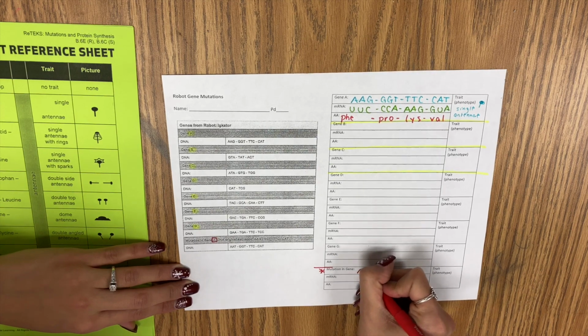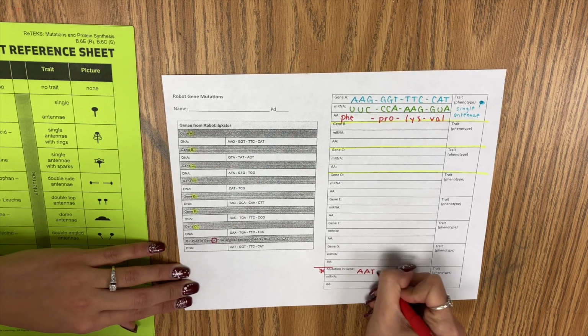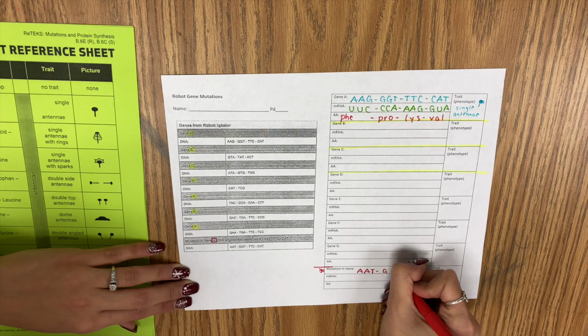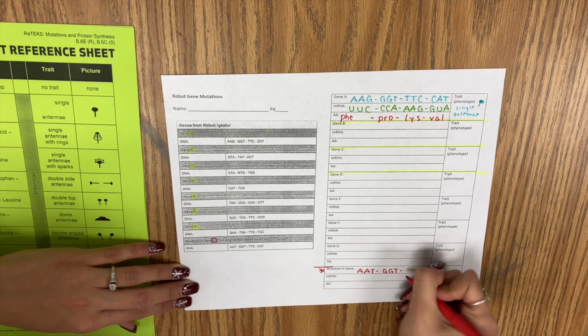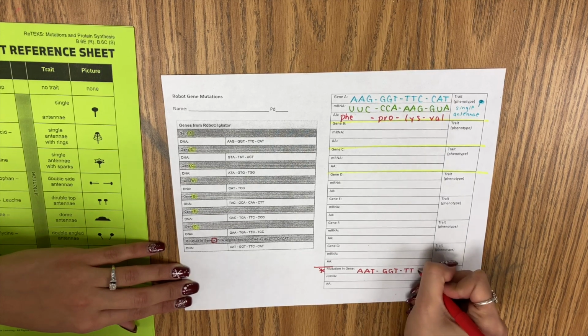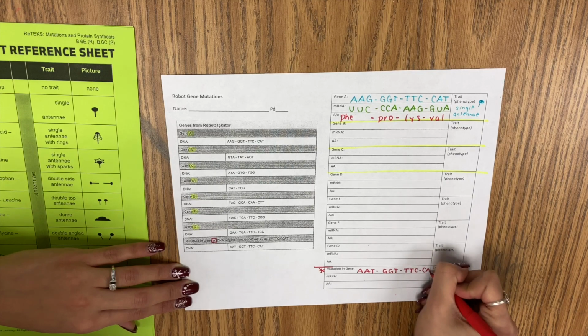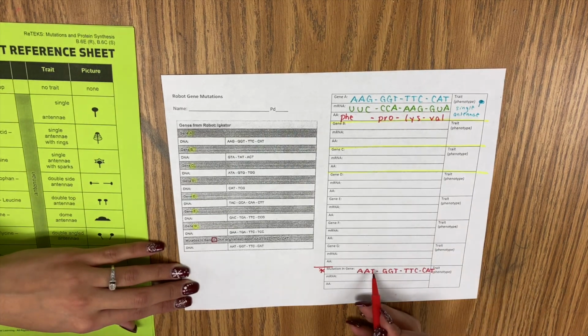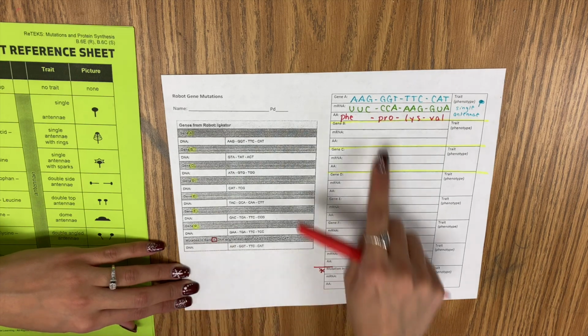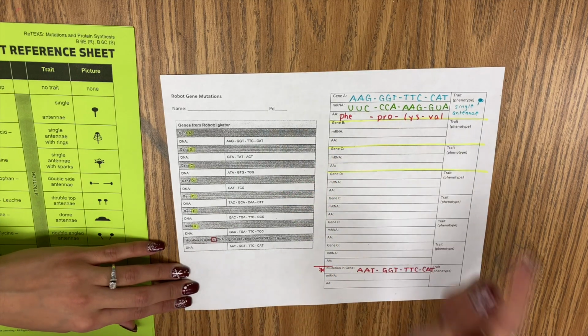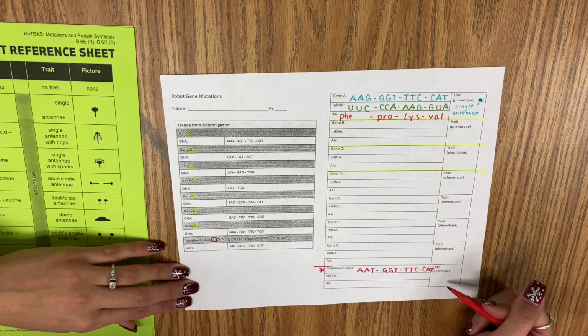So now it's AAT, and it goes to GGT, and then I have TTC and CAT. Then you're gonna do the transcription and the translation. You will get a different set of amino acids here than you did originally up here in gene A, which means it's gonna give you a different trait.